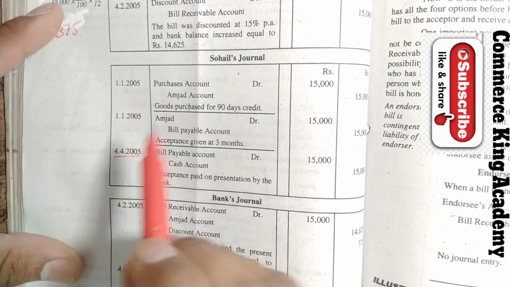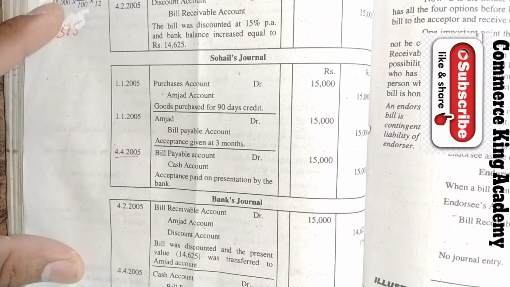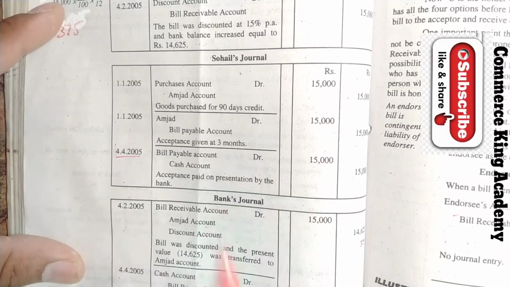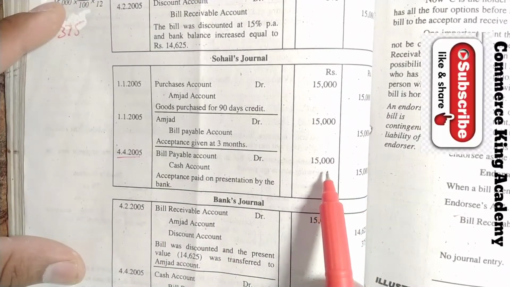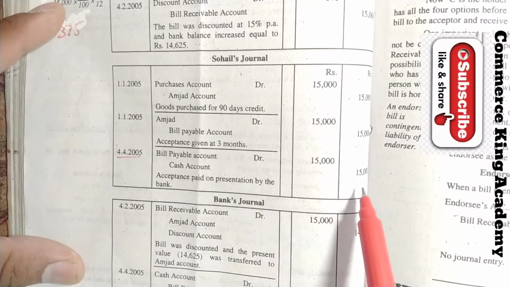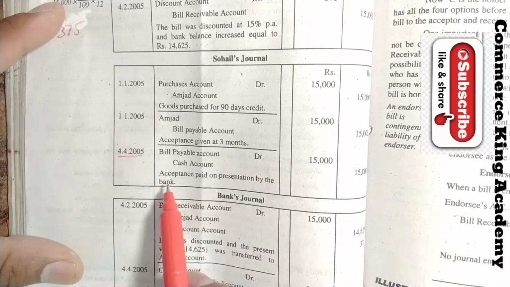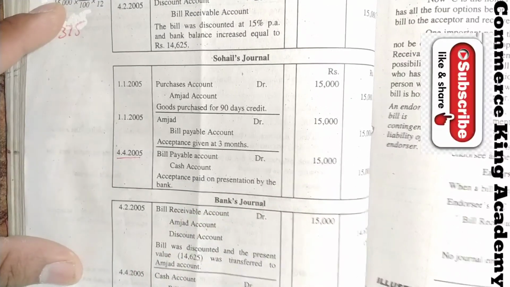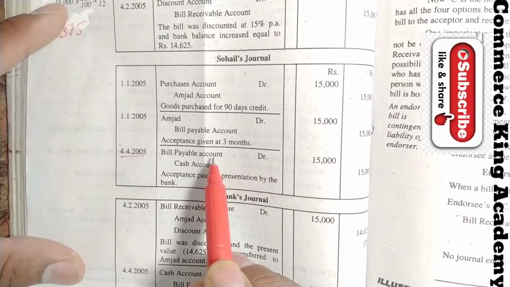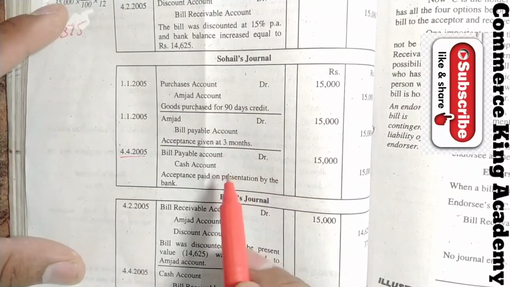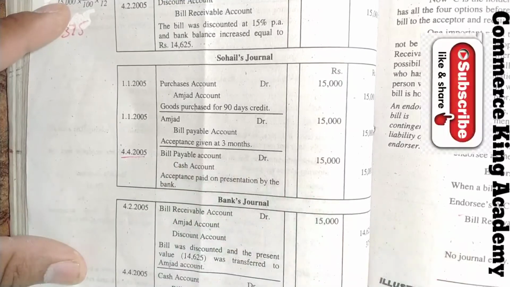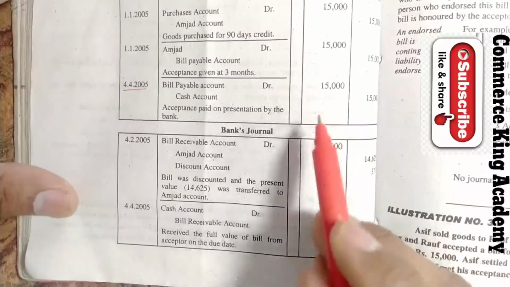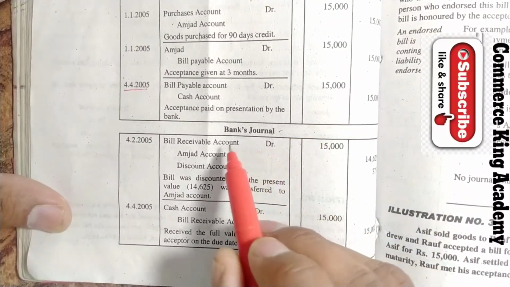So Mr. Suhail honored the bill on this date. Alright, so in case of honor of the bill, the entry will be: bills payable account debited with the same amount 15,000 and cash account credited with 15,000, with details or description: acceptance paid on presentation by the bank. So the decrease in liability, which is bills payable account, will be debited here, and the decrease in cash will be credited by Mr. Suhail.